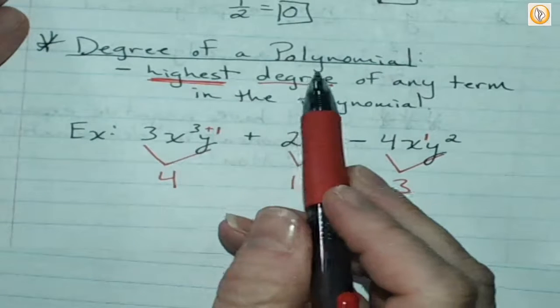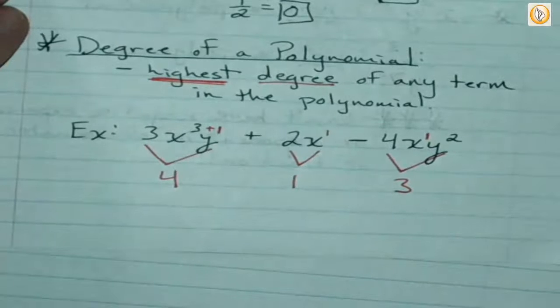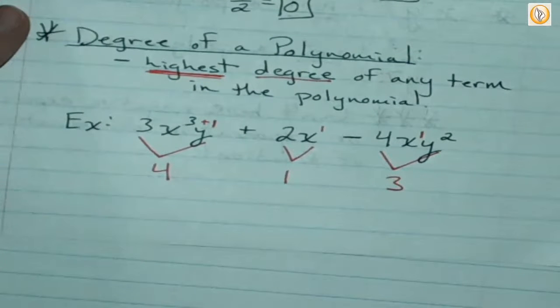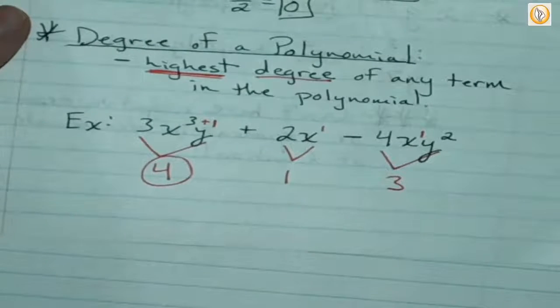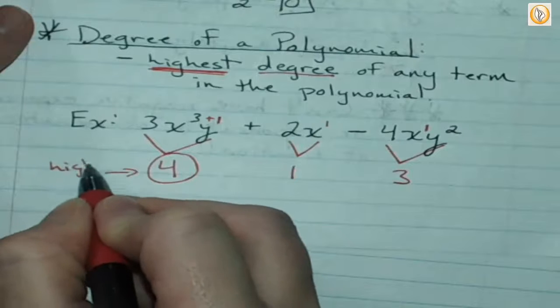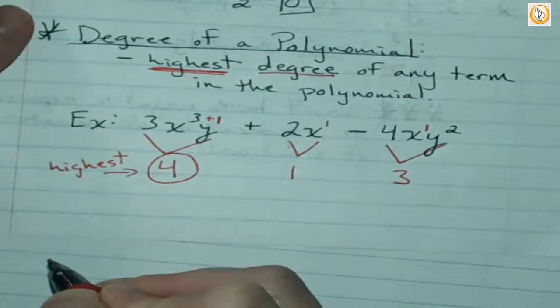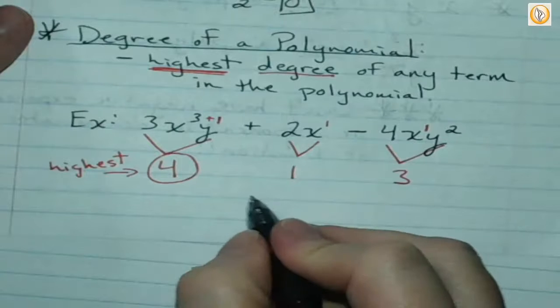So the degree of this polynomial, we have to find the highest degree of the term. Emily, which term had the highest degree? The first one. That one is the highest. So therefore, the answer is 4.